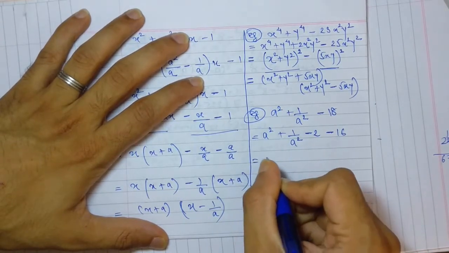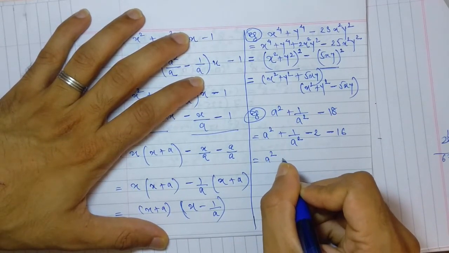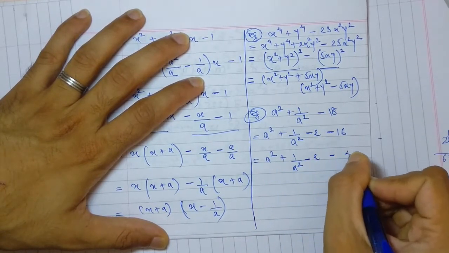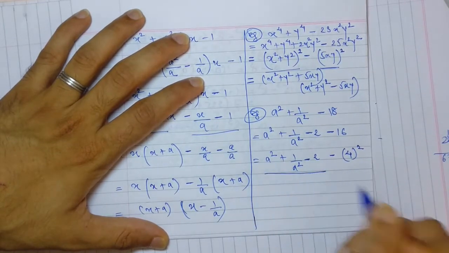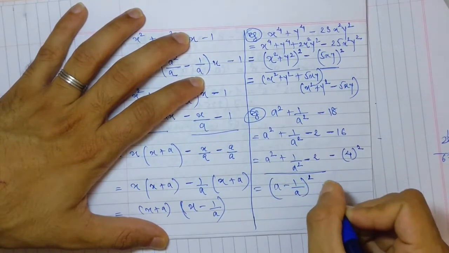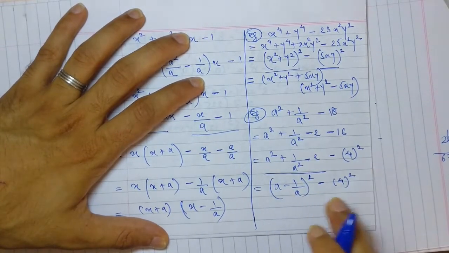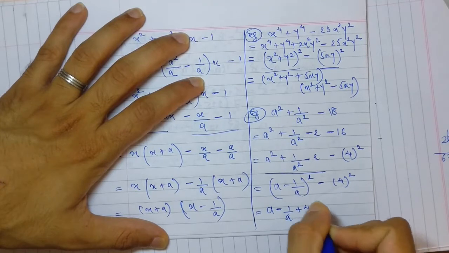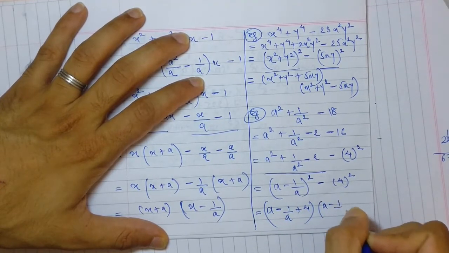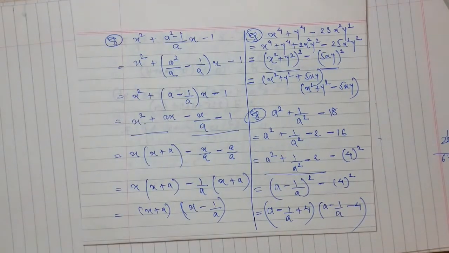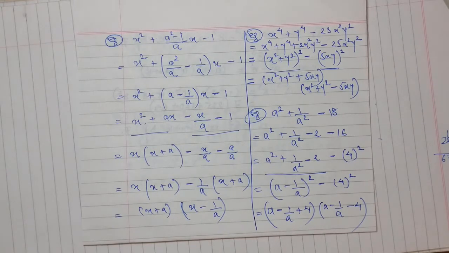See, a square plus 1 by a square minus 2 minus 4 square. You know what is this? This is a formula for a minus 1 by a the whole square minus 4 square. So this is again difference of two squares. This can be written as a minus 1 by a plus 4 and a minus 1 by a minus 4. Right? So this is also solved. So these are the difficult factorizations which you will face in this chapter.